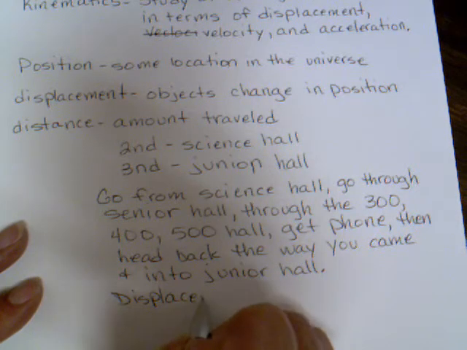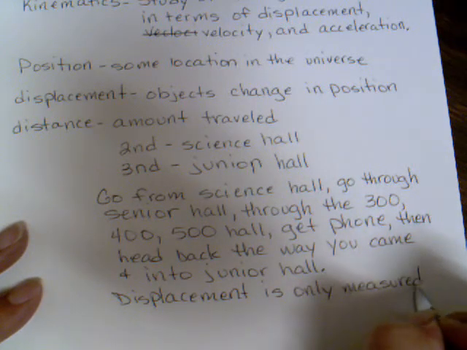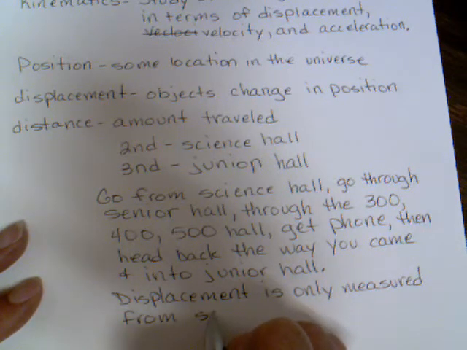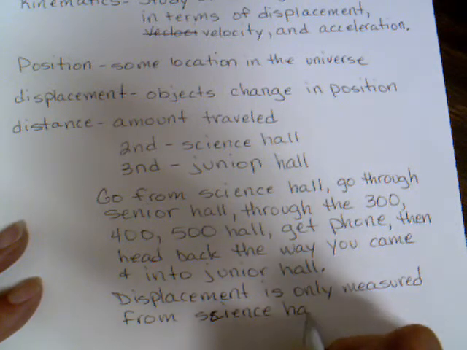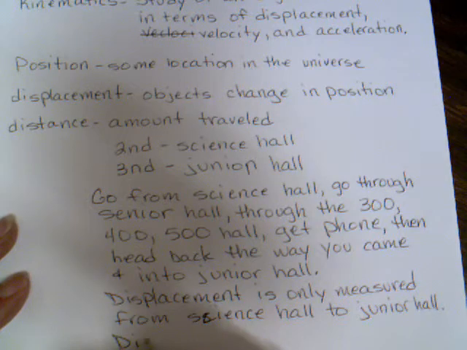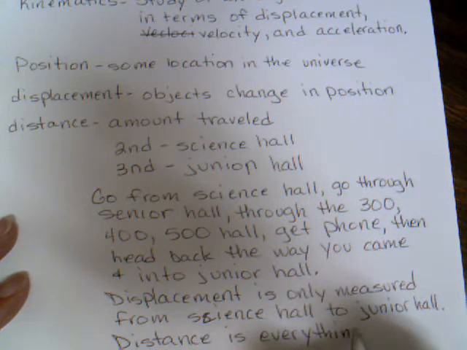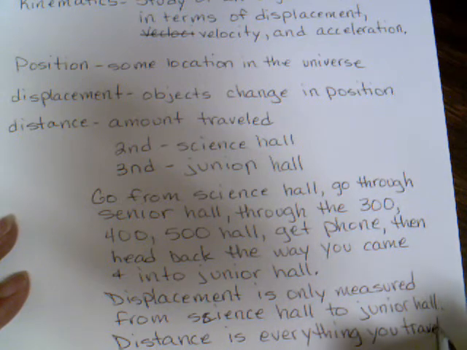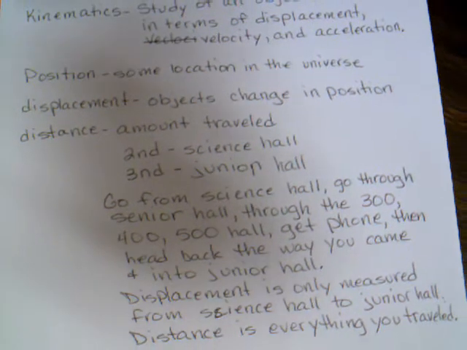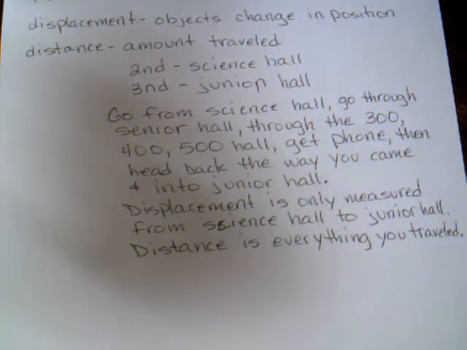Your displacement is only measured from science hall to junior hall. Distance is everything you traveled, every step you took. That's the difference between displacement and distance. We measure displacement for the most part whenever we are trying to get velocity, which is what we're going to talk about next.